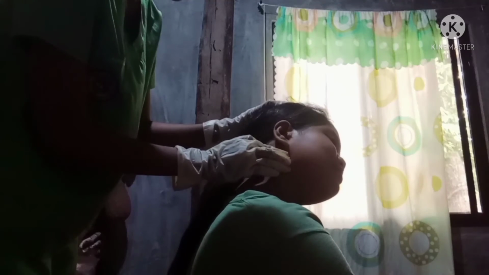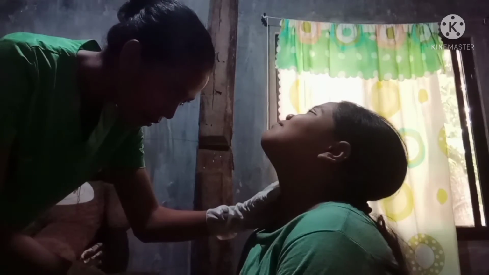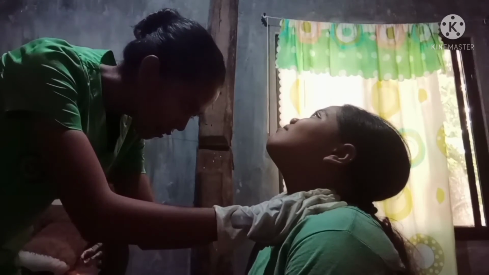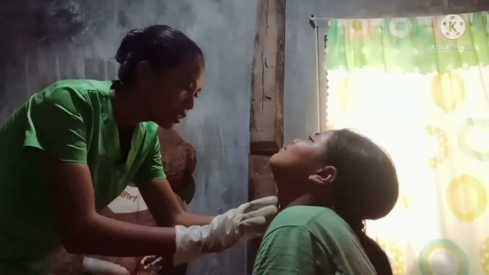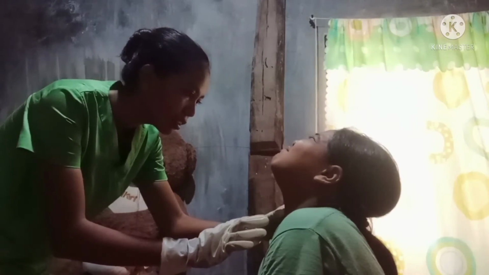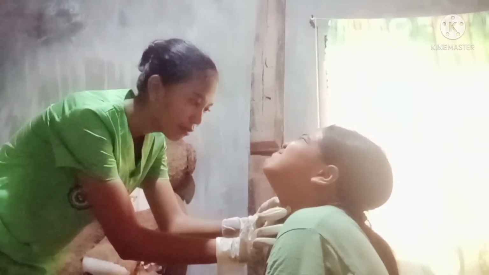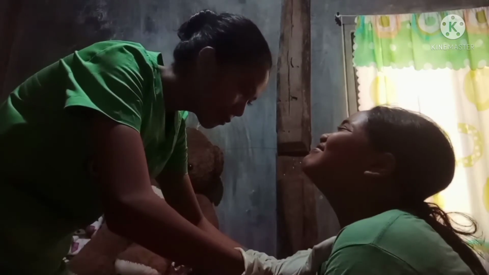Use the bell of the stethoscope to auscultate arteries. Inspect and palpate trachea. Palpate the thyroid gland. Then, if enlarged, auscultate the thyroid gland using the bell of the stethoscope. Inspect and palpate supraclavicular area.